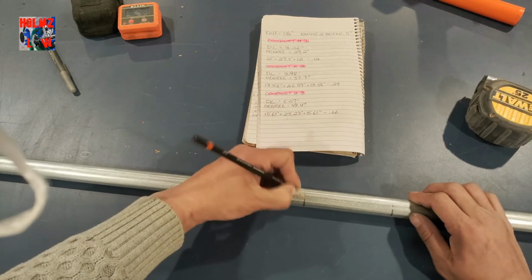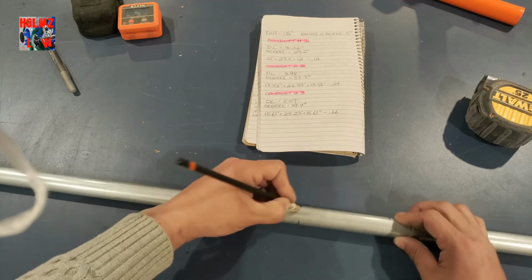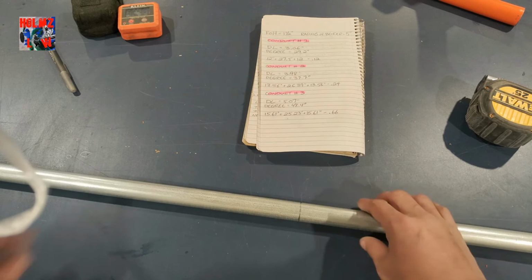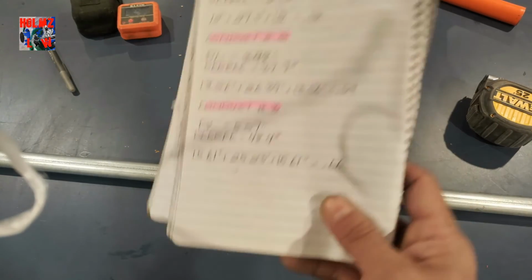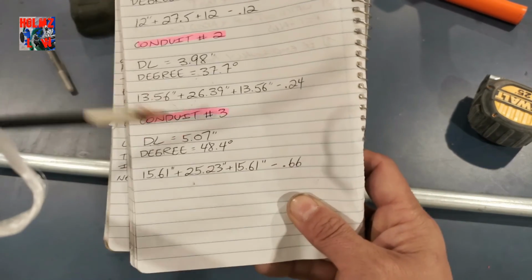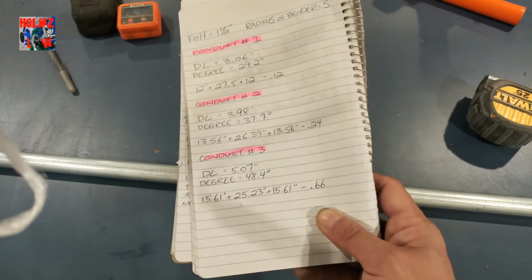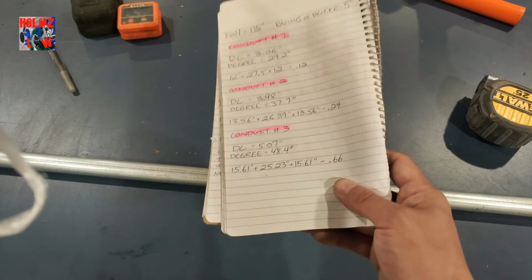Now I can go ahead and mark this all the way around, like that. And that's it. I have my 3 conduits laid out. This last one is going to be at 48.4 degrees. That's going to be my offset degree of bend. That's what I'm bending both of my bends at.